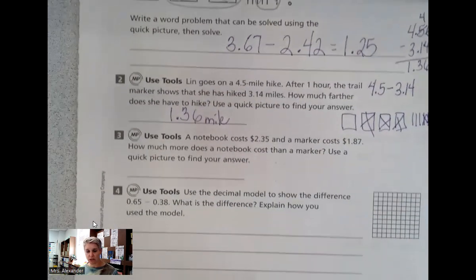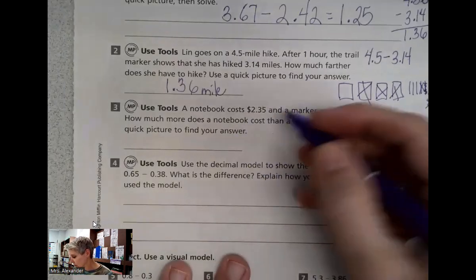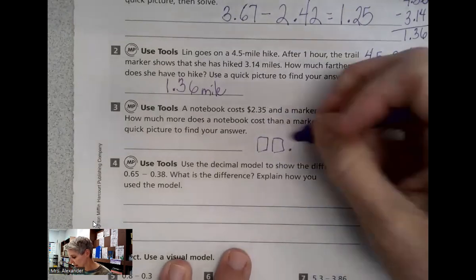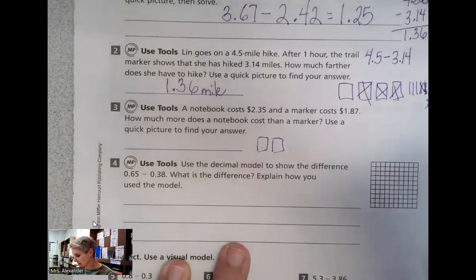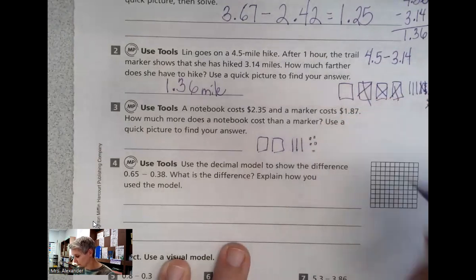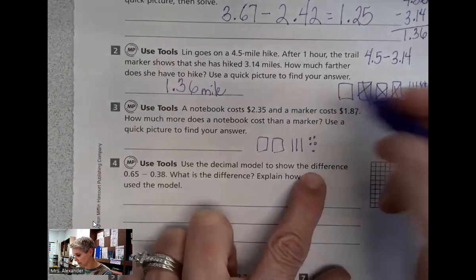A notebook costs $2.35 and a marker costs $1.87. How much more does the notebook cost than a marker? So again, I'm going to look. I have 2 whole dollars. Oops, I put a decimal. 2 whole dollars. I have 3 tenths and I have 5 hundredths. So I need to take 7 hundredths from that.